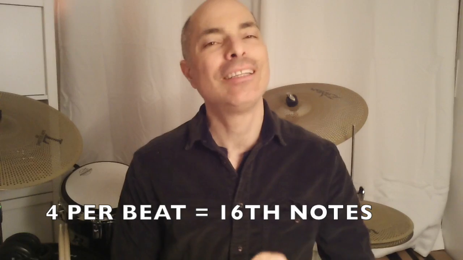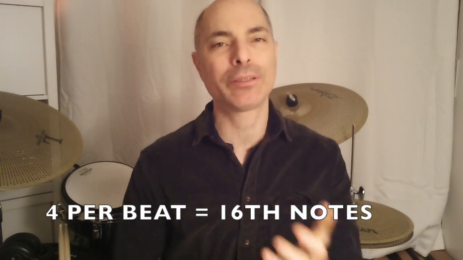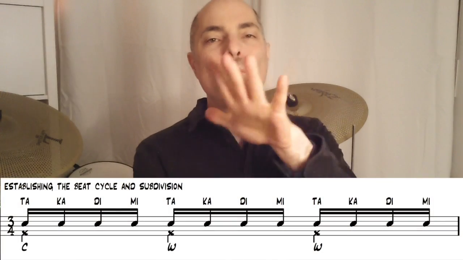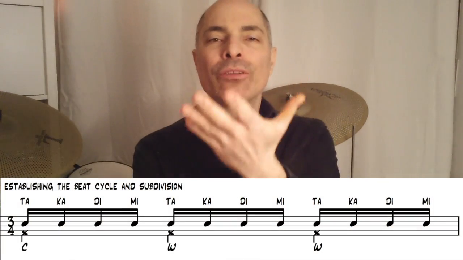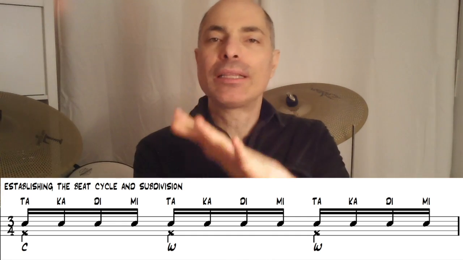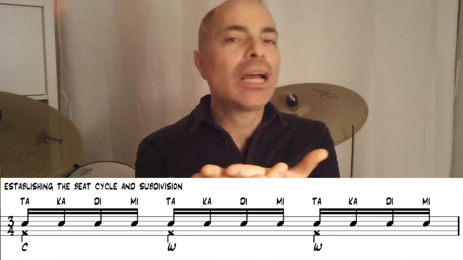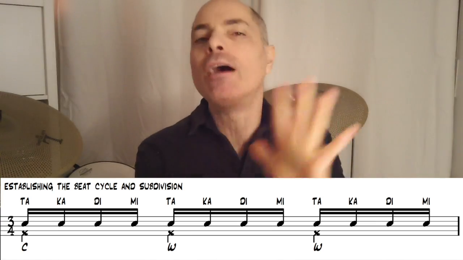Here, the number 4 makes its smallest appearance, and we will use takadimi to express that like this. 1, 2, 3. Takadimi, takadimi, takadimi, takadimi, takadimi, takadimi, takadimi, takadimi, takadimi, ta.